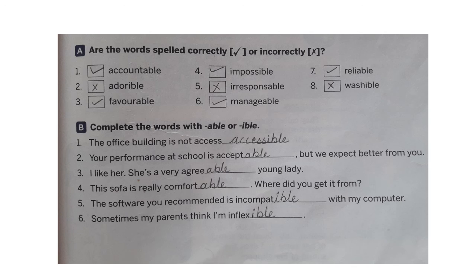5. The software you recommended is incompatible, IBLE, with my computer. Number 6. Sometimes my parents think I am inflexible. So these are the words.